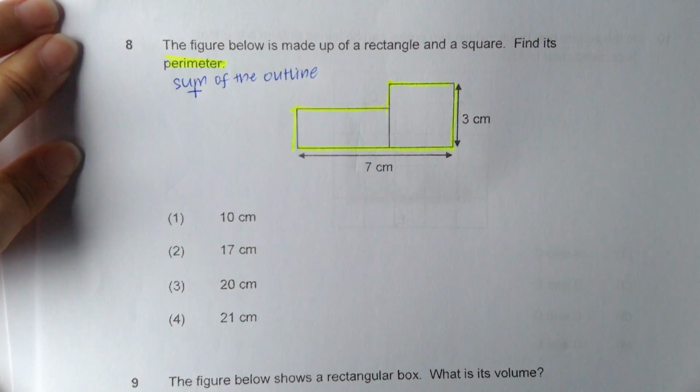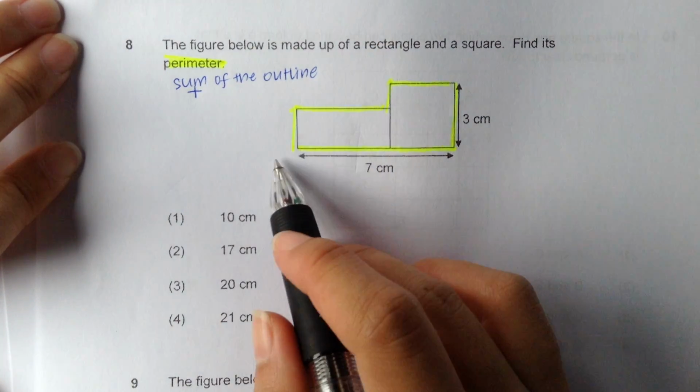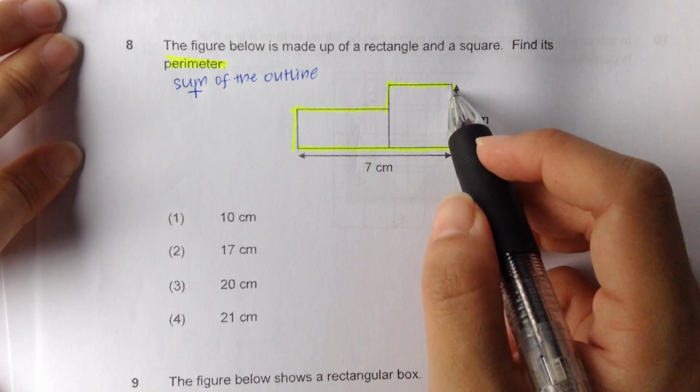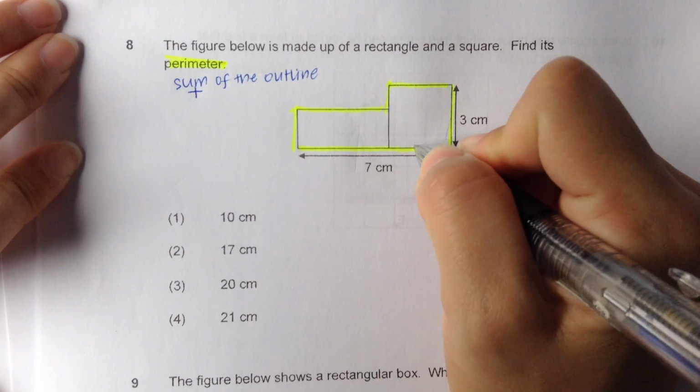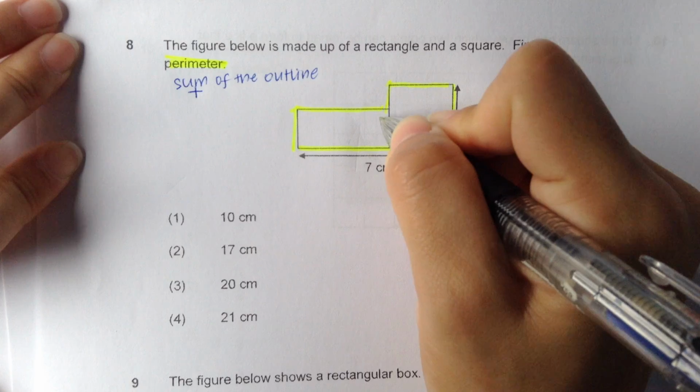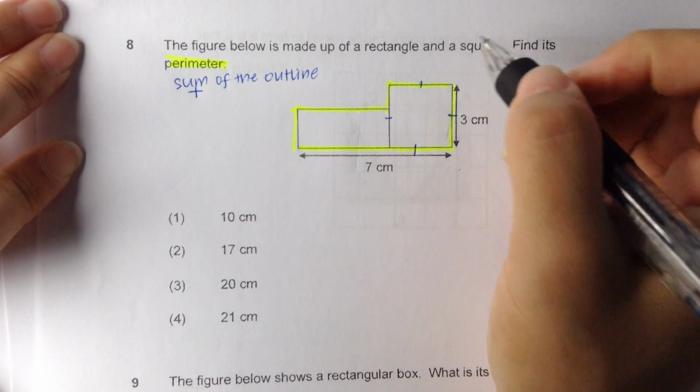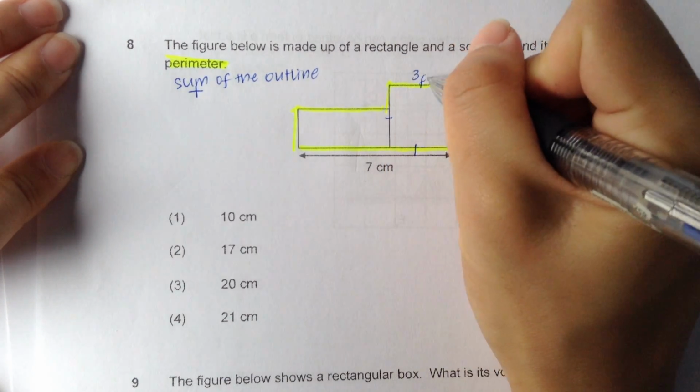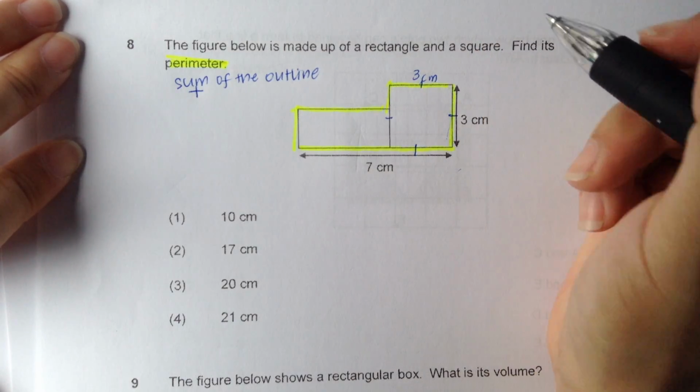Okay, so this is the outline, right? So I know this is 7 cm, 3 cm, and because this is a square, so this side should also be 3 cm, right?